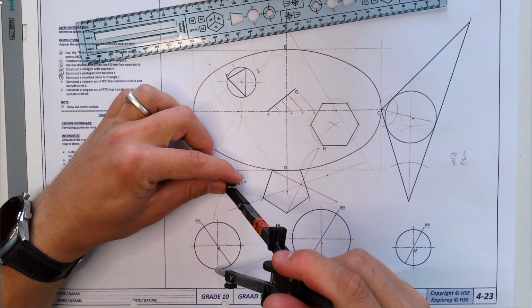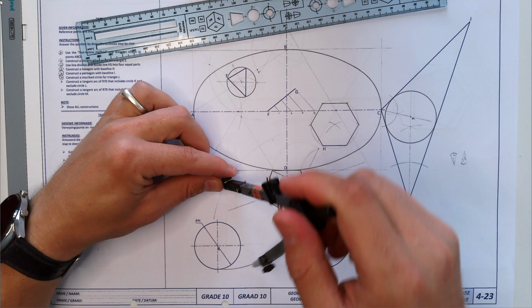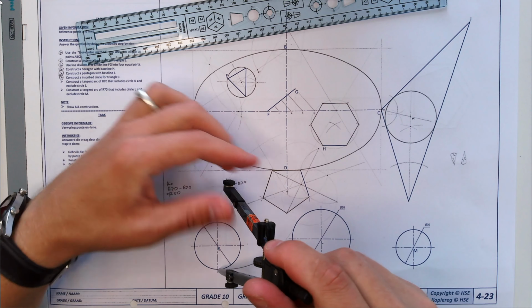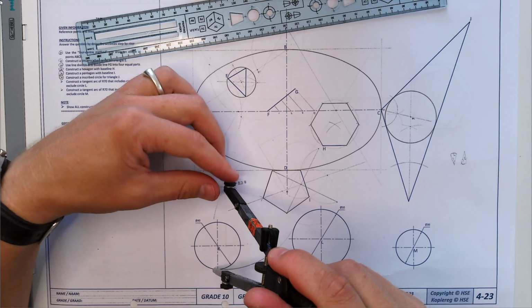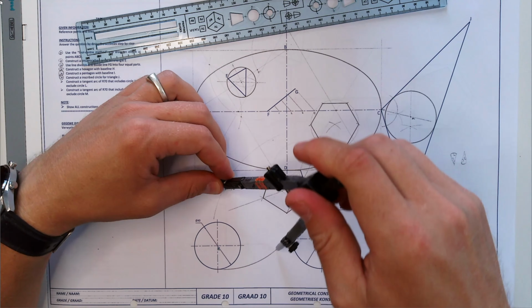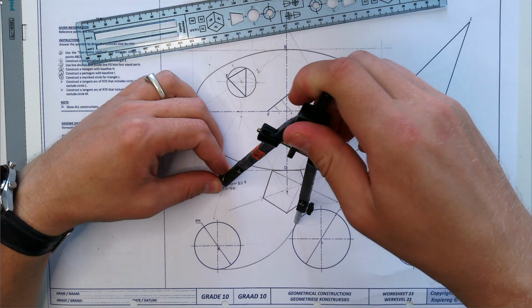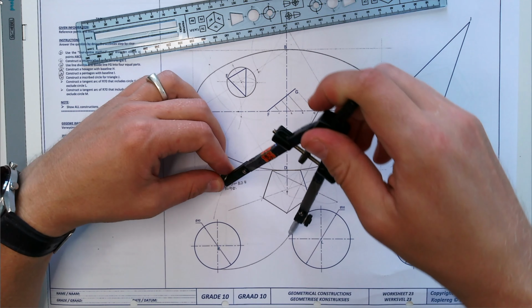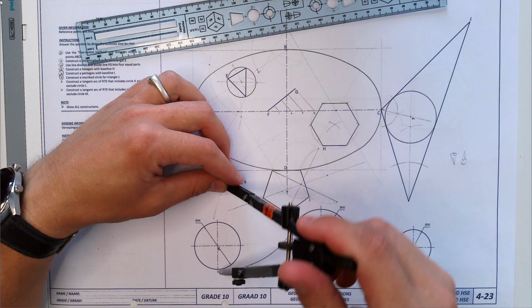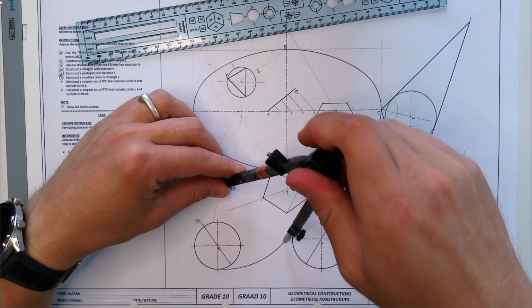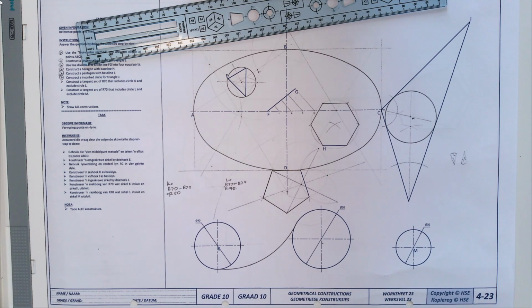I'm happy with that. Nice and dark. Only within the 2 circles. So from there all the way to there. Nice and dark.